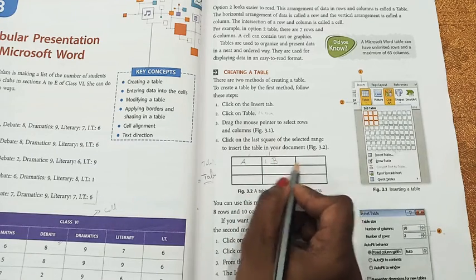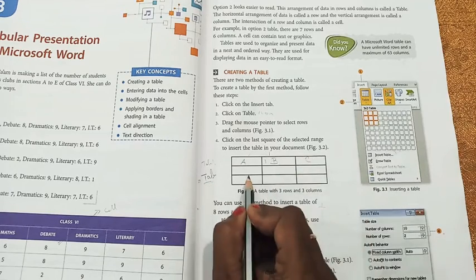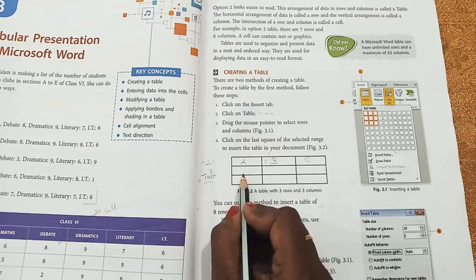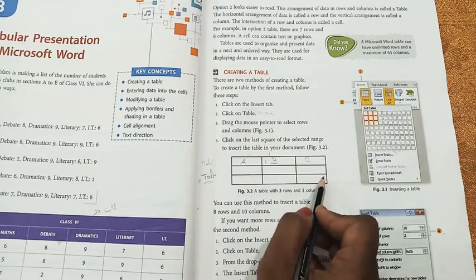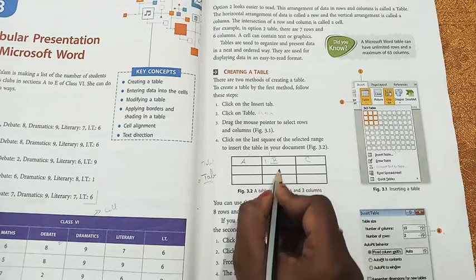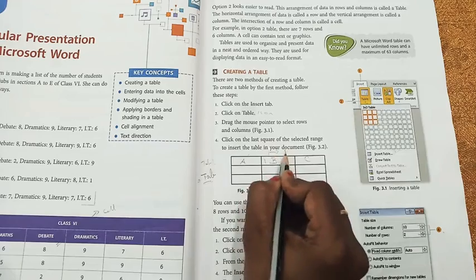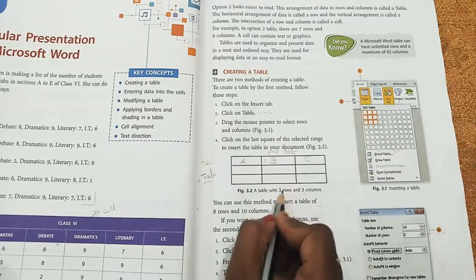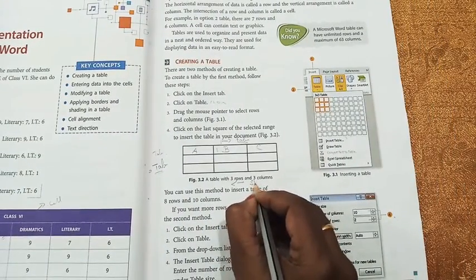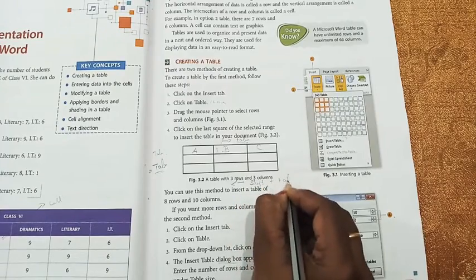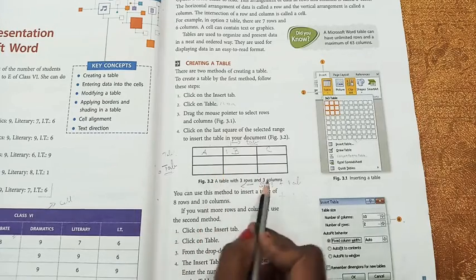Suppose I want to move to the next cell, again you have to press the tab key. Okay, C. Next, to move to the next cell, again you have to press tab. If you press tab, it automatically moves in the right direction. Now you are going to move backwards, to the left side. Right side means you press tab. Suppose you want to move to the left side, you have to use the shortcut key Shift plus tab.